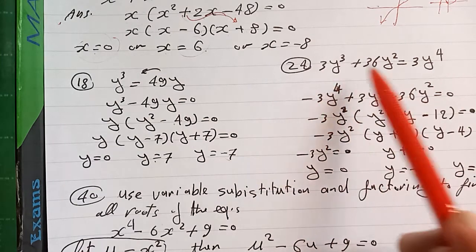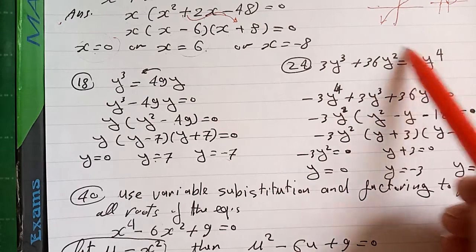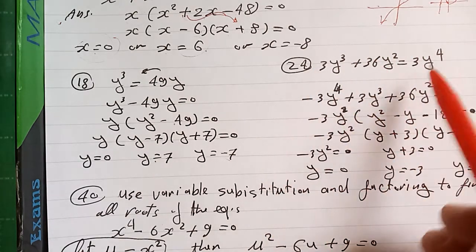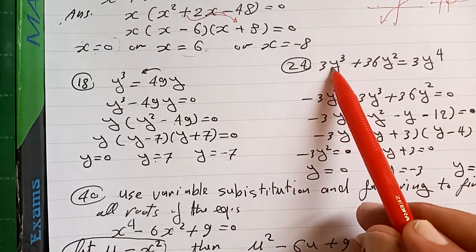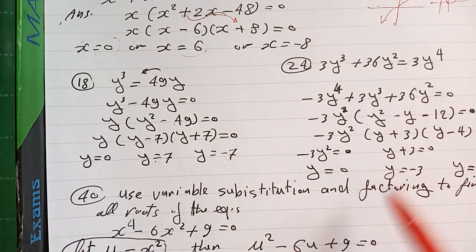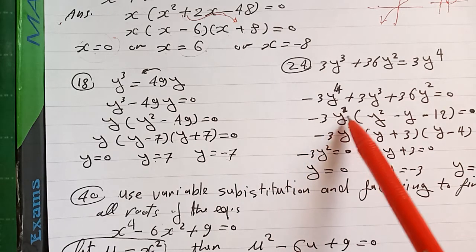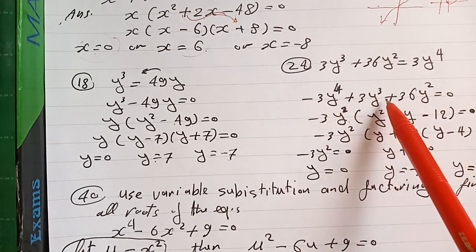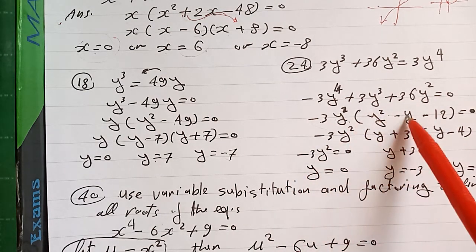In 24, negative 3y to the power 4 plus 3y cubed plus 36y squared equals 0. You have to arrange the terms so that y to the power 4 comes first, negative 3y power 4, and then y power 3, and then 36y squared equals 0. Make it a zero equation. And then take negative 3y squared as a common factor because all of the three terms are divisible by negative 3y squared, and y squared is the smallest power of the variable. Then you will have y squared minus y minus 12.